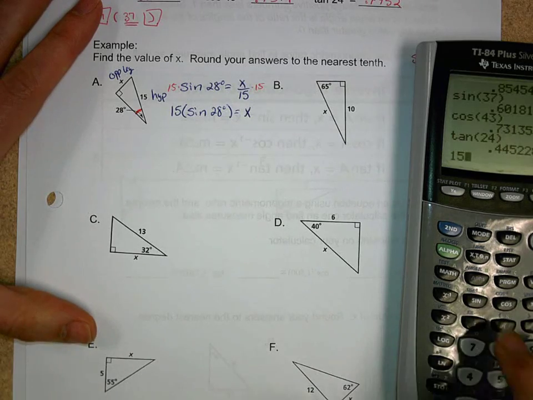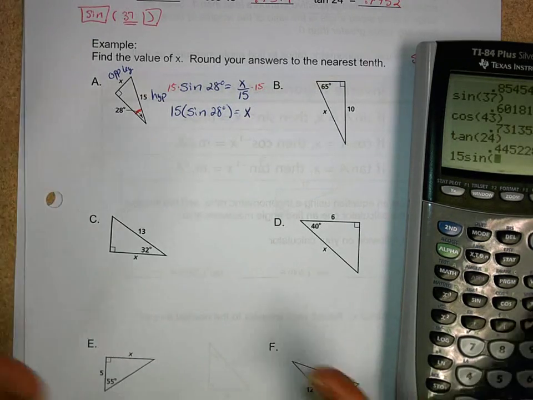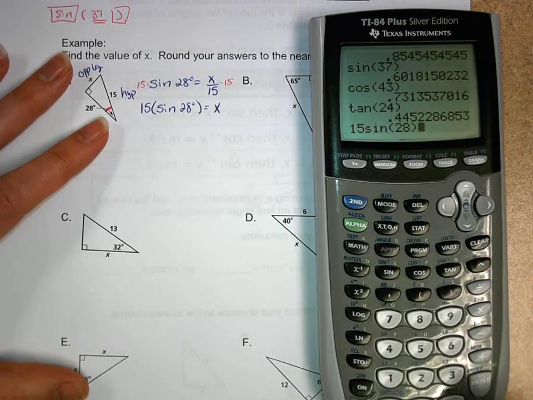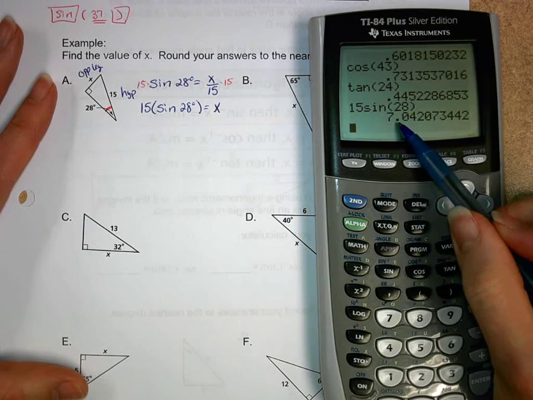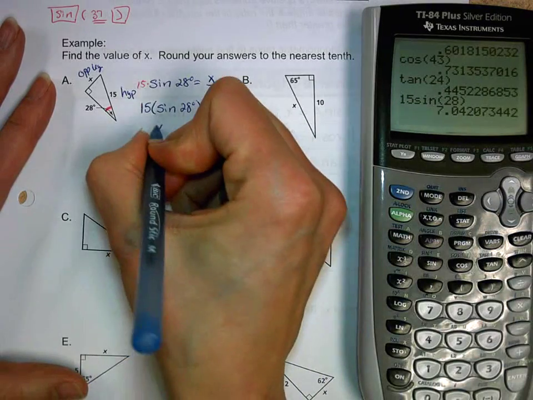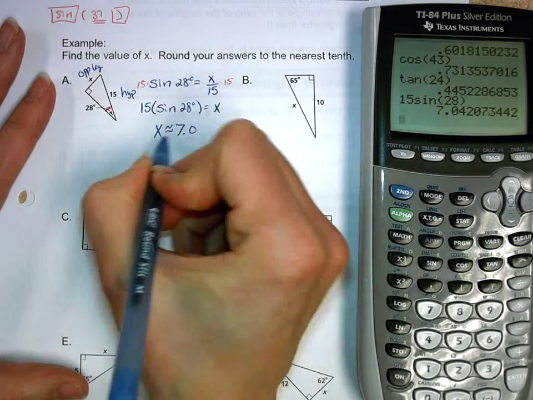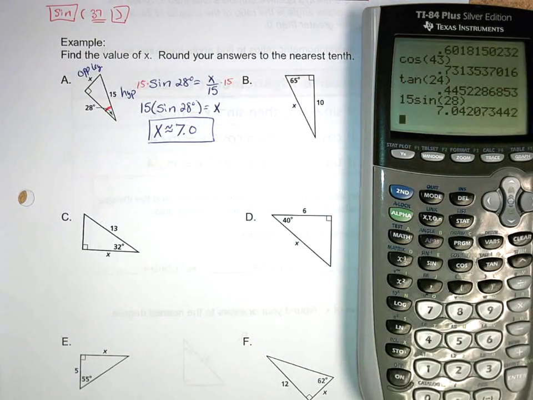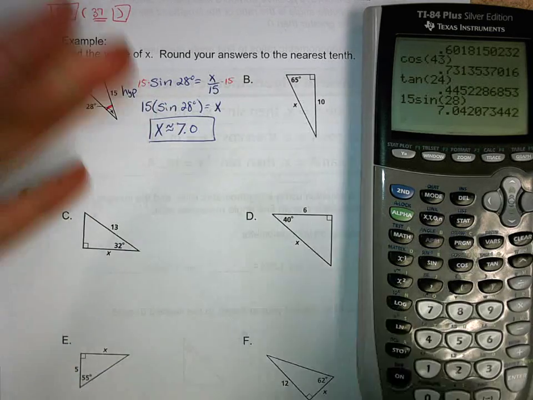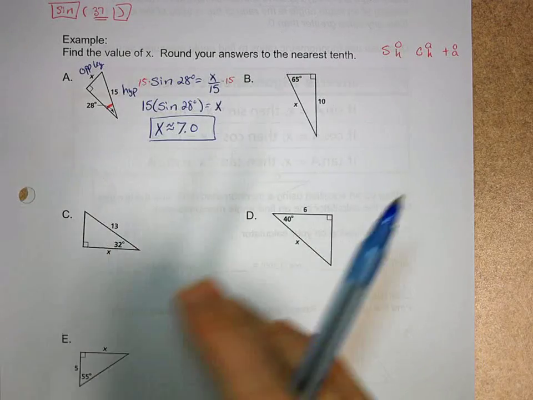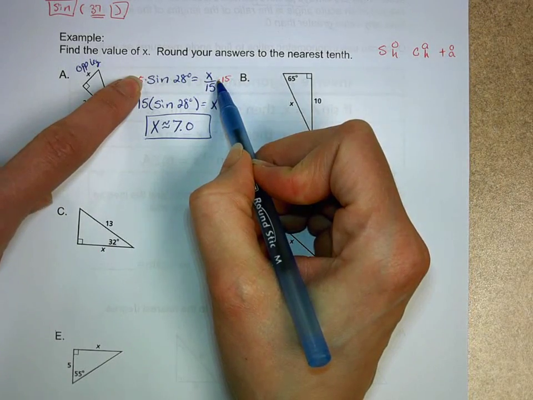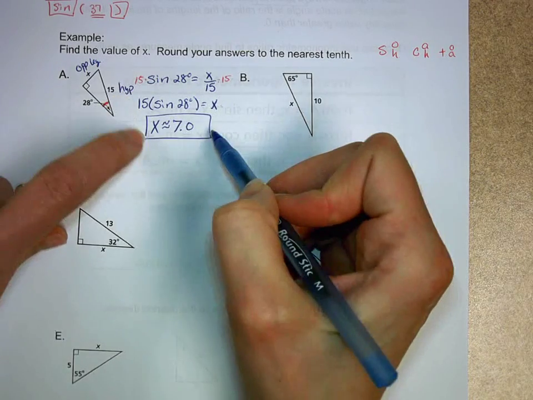So I go here, 15 sine. Notice I just put the 15 in, then the sine, the parenthesis shows up, and I go 28 parenthesis. To the nearest tenth, I get 7.0. I look at the hundredths spot, it's under 5, so we leave it. But to show that you're approximating, you do need to include the 0. So that would be approximately 7.0. I use approximate symbols. You may use equal signs. Just know we're not getting an exact answer because we're not including all the decimals. But you will be graded on the actual equation, what you're going to put in your calculator, and your final answer.